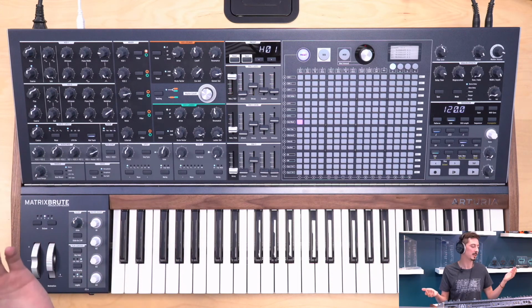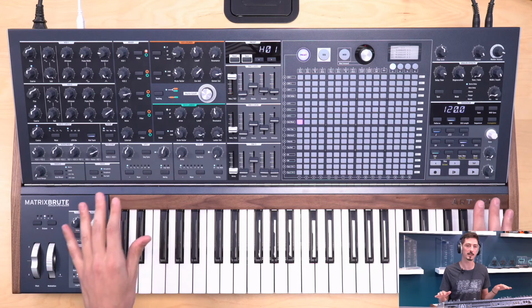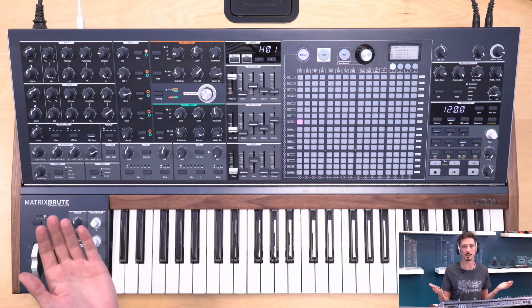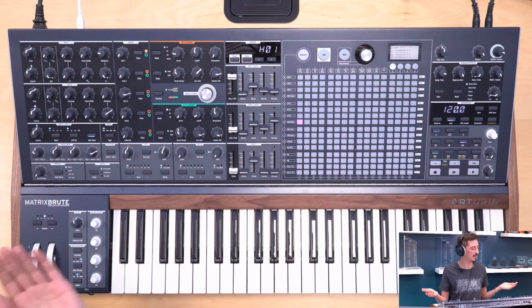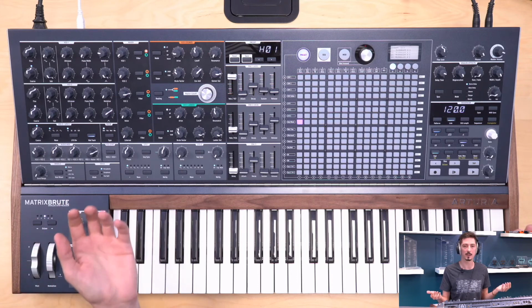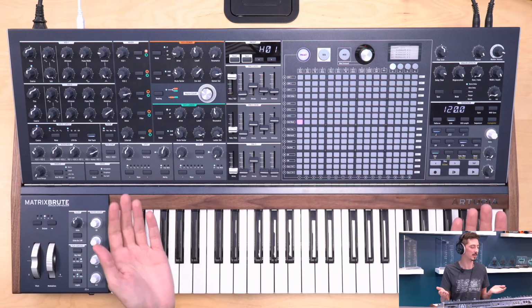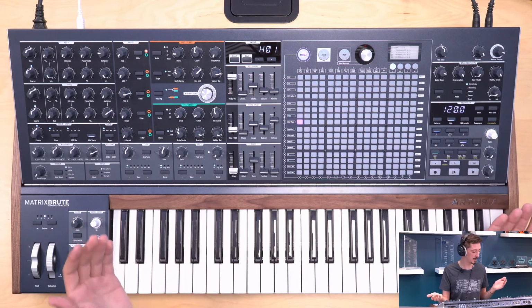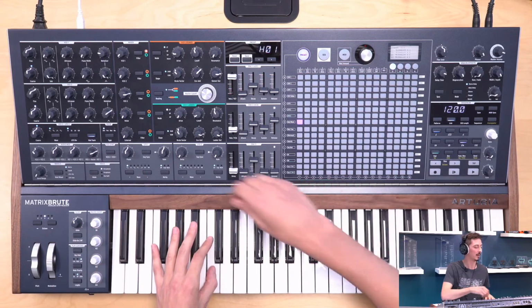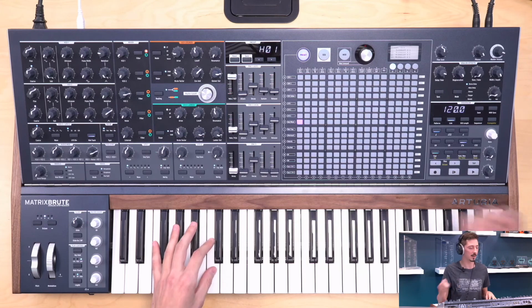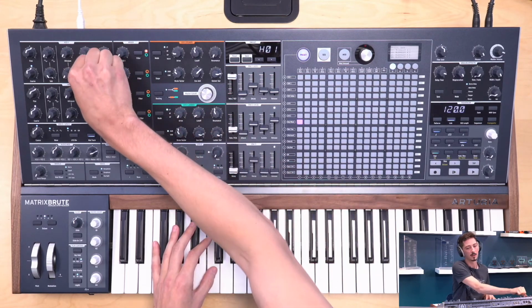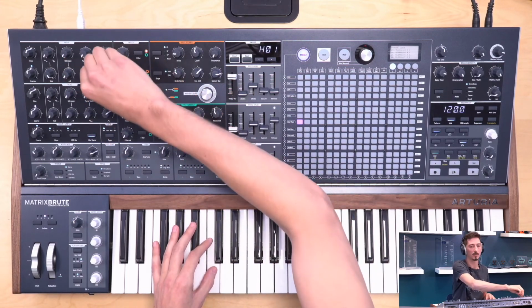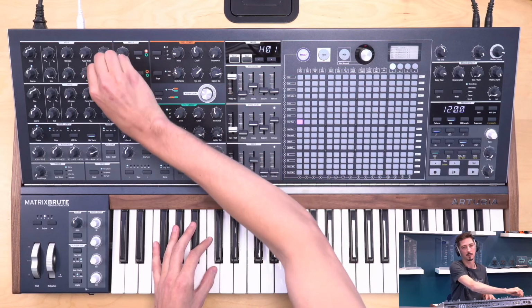These are Brute oscillators. This is kind of the signature of the Brute synthesizers. It means that you can mix several waveforms at the same time instead of having to pick only one. So basically, here is a sawtooth, and I can also add a square wave at the same time, for example, or a triangle at the same time.